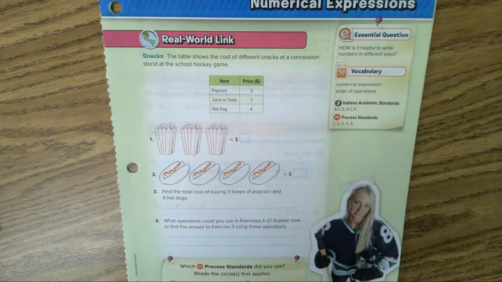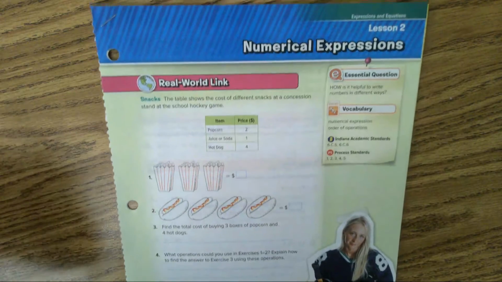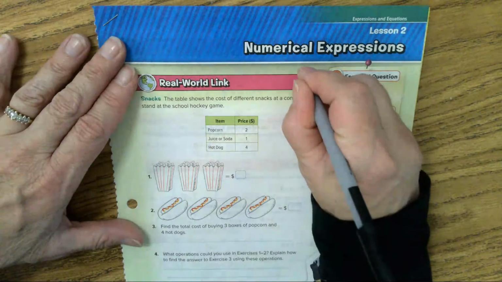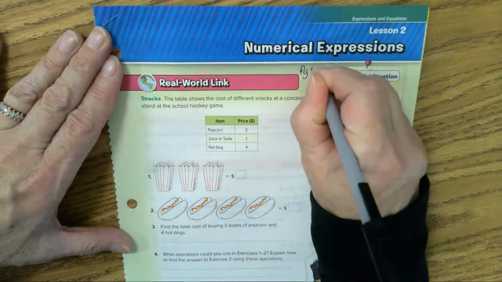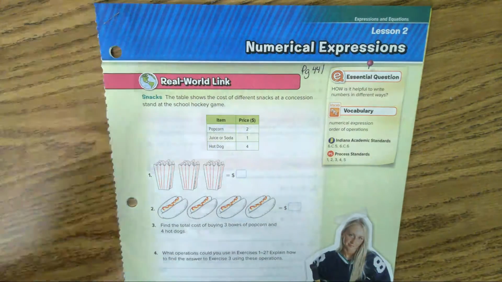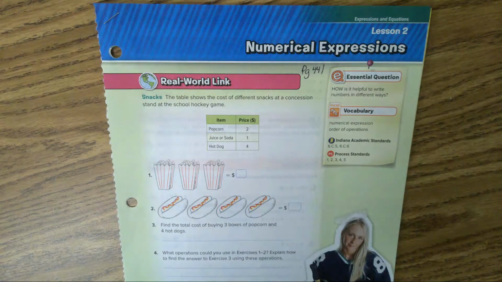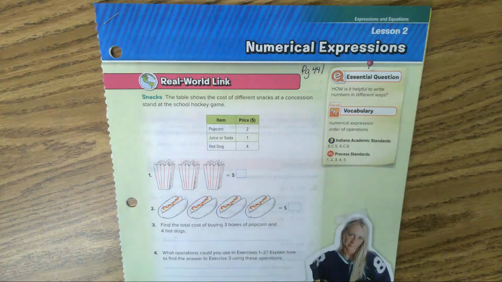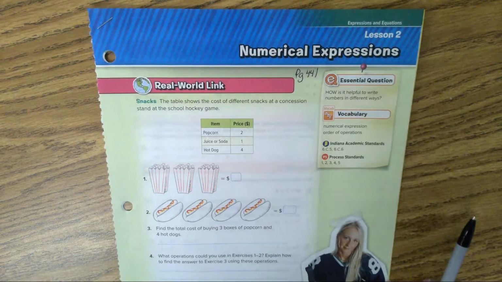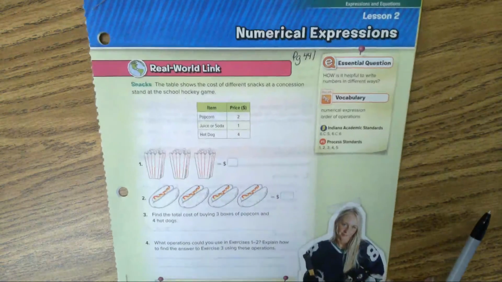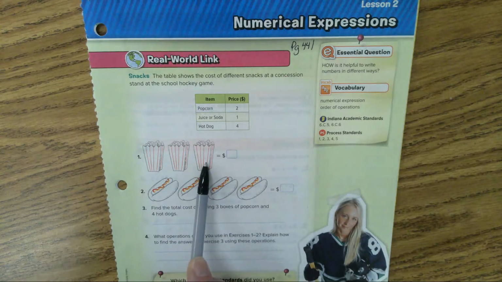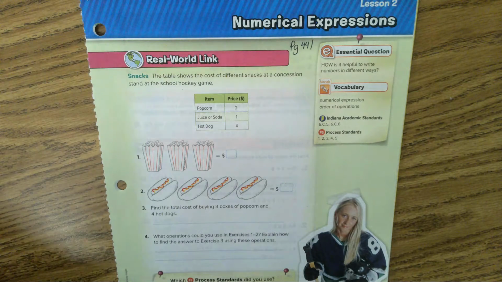All right, so now we are ready to do Chapter 6, Lesson 2, Numerical Expressions, and this is located on page 441. All right. The table shows the cost of different snacks at a concession stand at the school hockey game. Popcorn is $2, juice or soda $1, and a hot dog is $4. If you have 3 popcorns, how much money will 3 popcorns cost you?